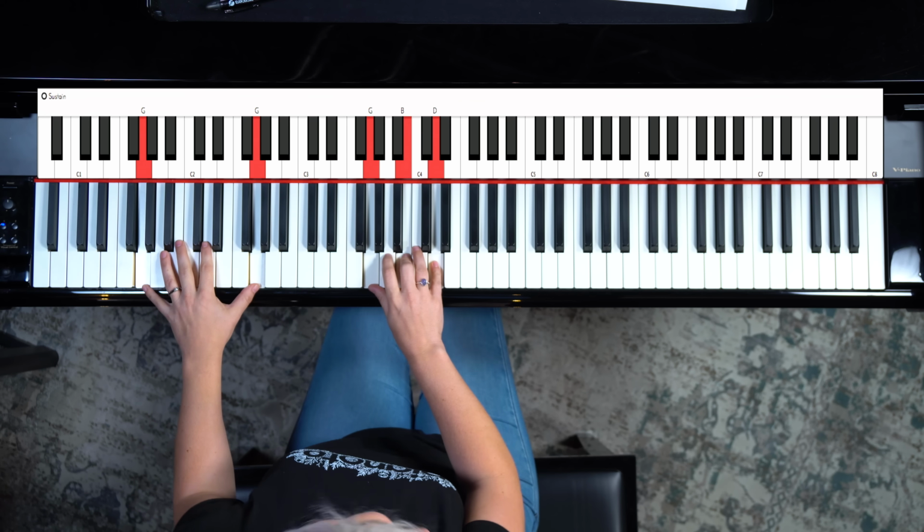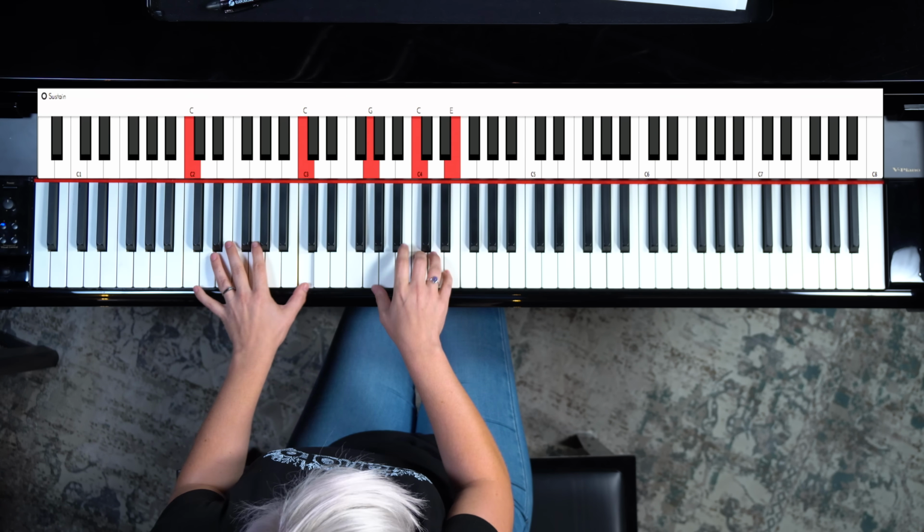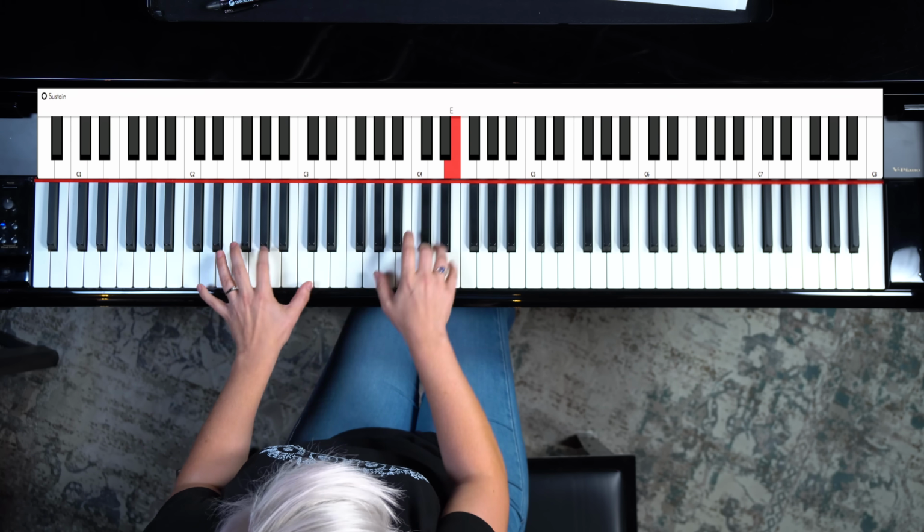So the first thing we're going to do is create a happy chord progression. And the easiest way to do this is to use the 1, the 4, and the 5 chords because they're happy chords. They're major chords. You can play them. I know this is just kind of like a silly little rhythm, but it's happy.